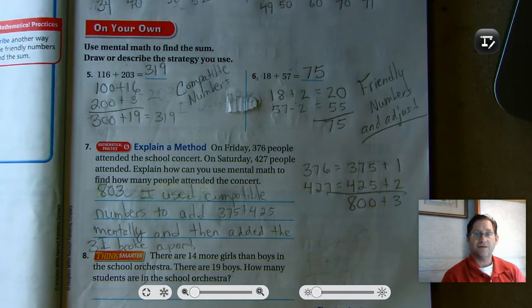So 803, I used compatible numbers, had 375 was 425 mentally, and then added the 3 I broke apart.